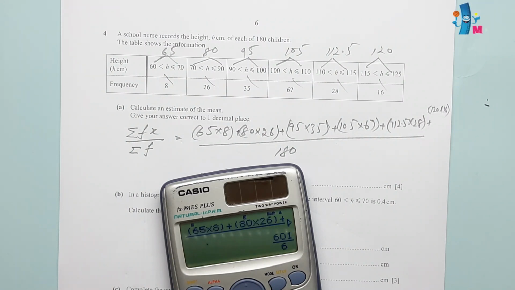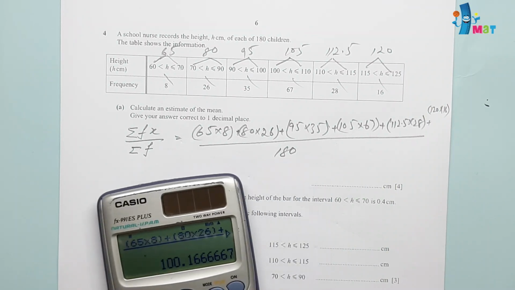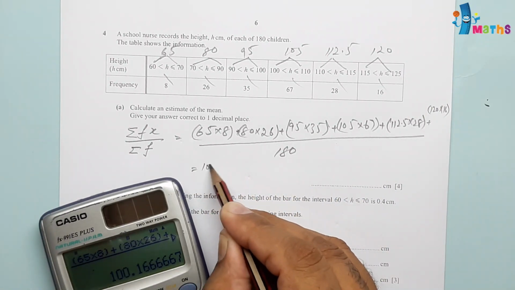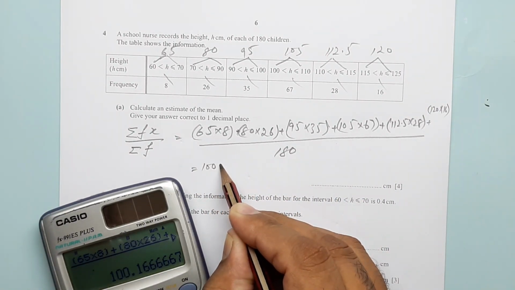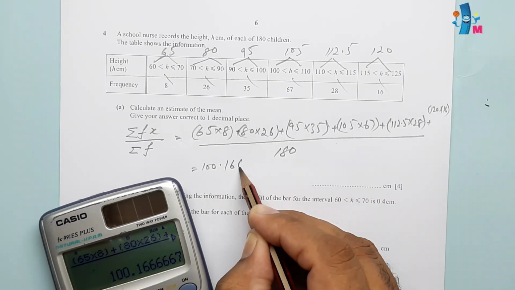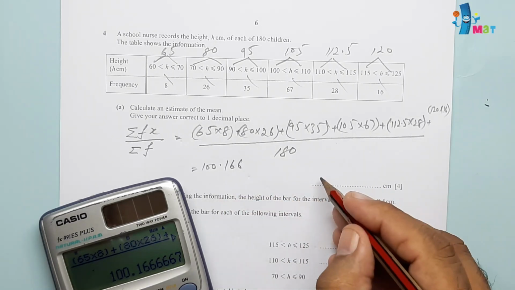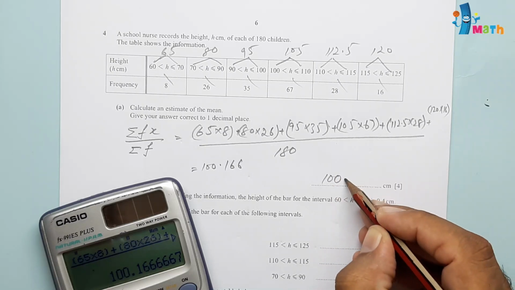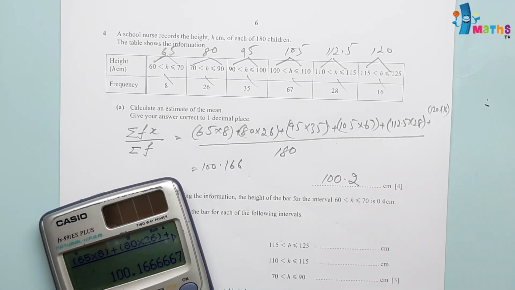So we'll check the calculation. This will be 100.166, which is approximately equal to 100.2. So this will be our answer.